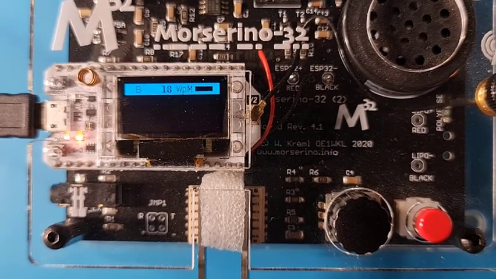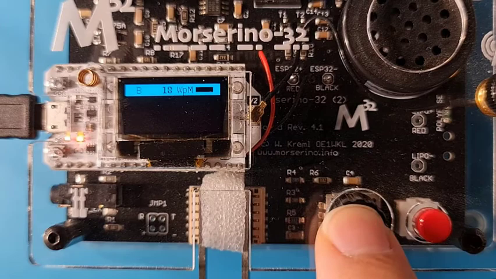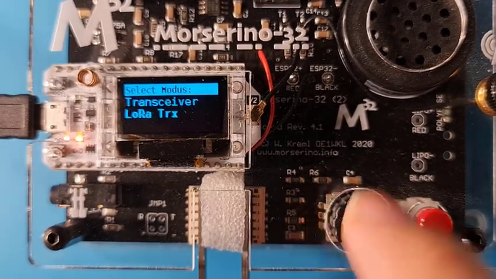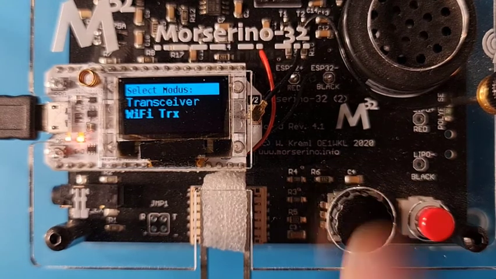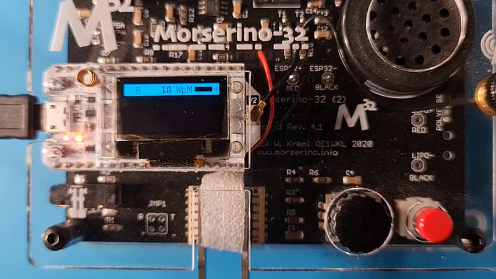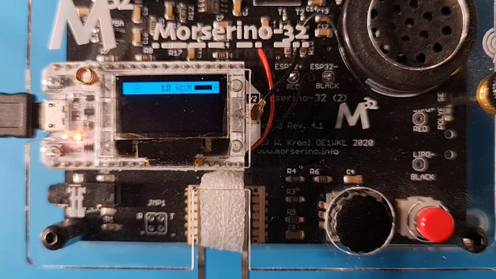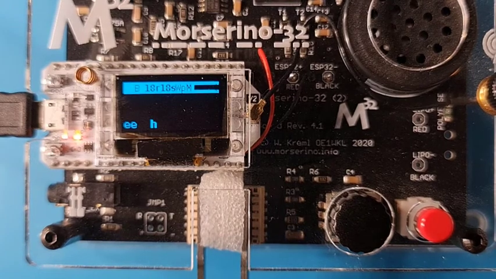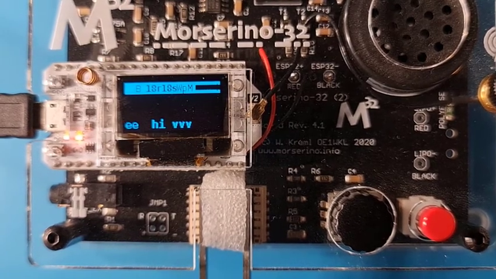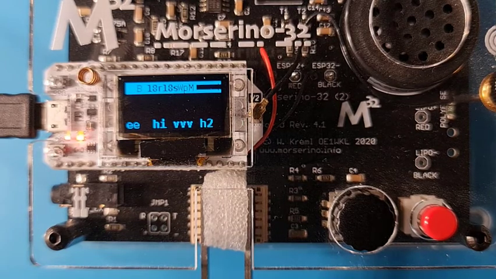Okay, we're now in keyer mode, so let's press the black rotator and go to the transceiver menu this time. Press down, we're going to go to Wi-Fi TRX, press down again. We're getting confirmation of the IP address of the quiz server we just connected to. And at this point, you can send any letter, any number of letters, and the quiz server will respond with a hi, three letter V's, and followed by the first trivia question.